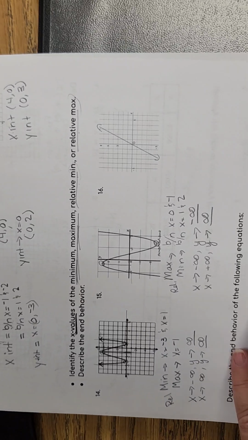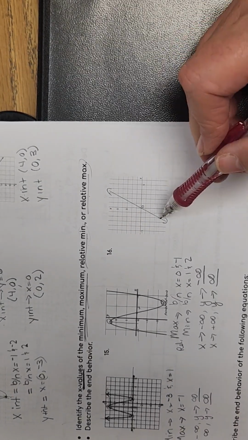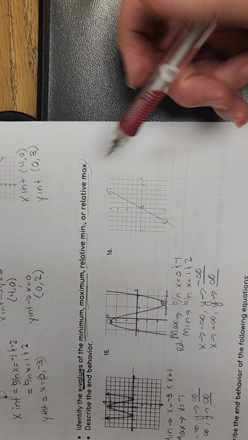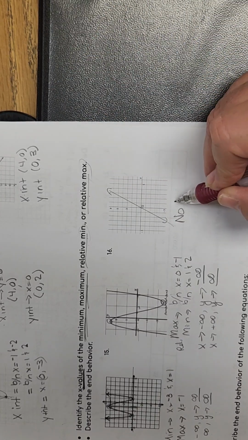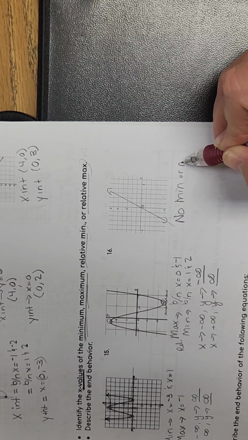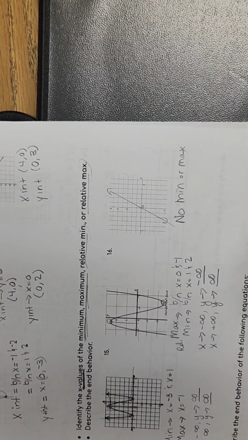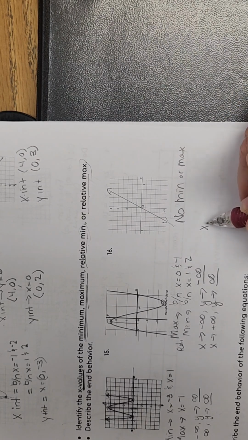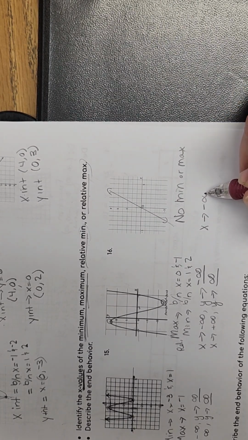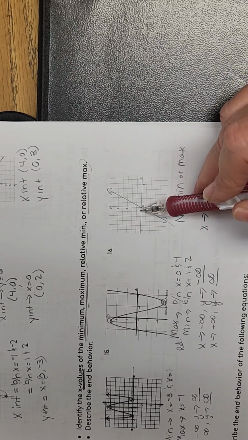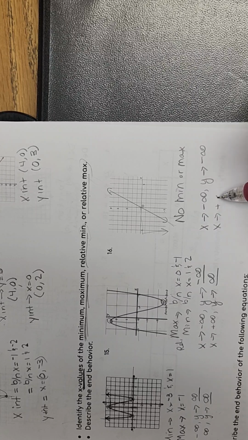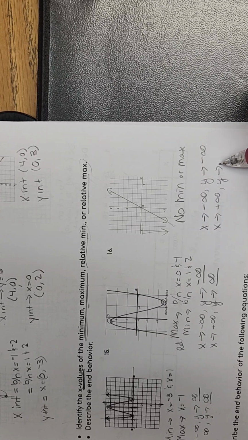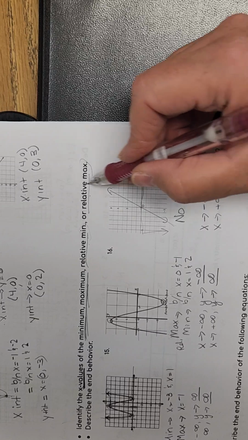Okay? All right, over here, we have a straight line, a linear equation, and it continues on in both directions. So there are no min or max in this one. No relative, no reals, nothing. Just no minimum or maximum, because it keeps on going. But as x approaches -infinity, y approaches, it's going down, so -infinity. And as x approaches +infinity, y approaches +infinity, because as we go this way, it's going up.